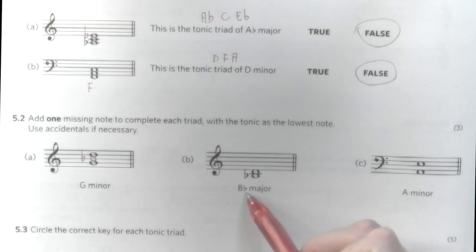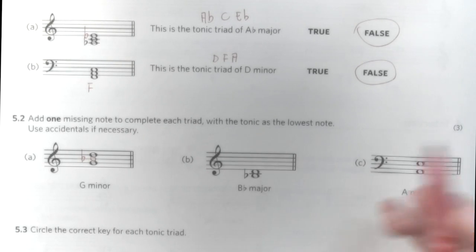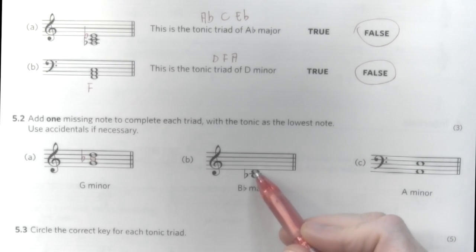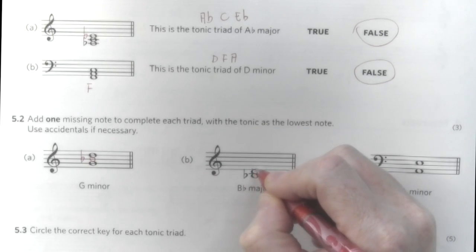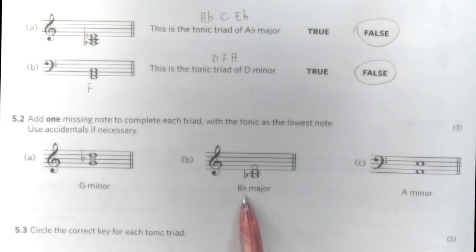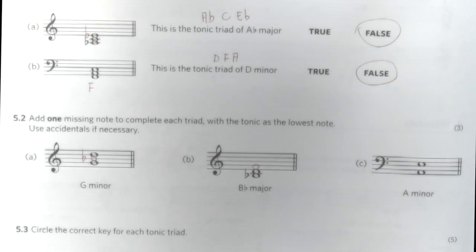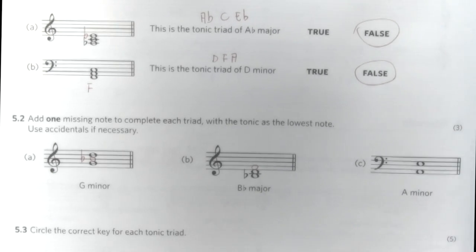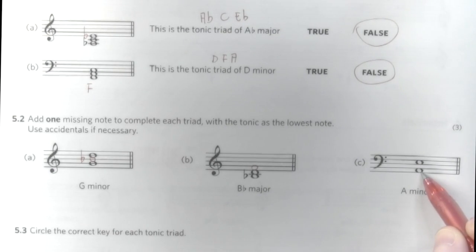Next one. B flat major. Is this B flat? Yes. And then we have Re, and then we have Fa. Flat? No, because B flat major has 2 flats, B flat and E flat, and then there's no E here, so all fine. A minor, is this A?